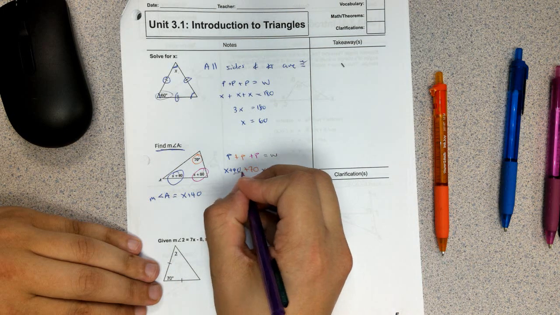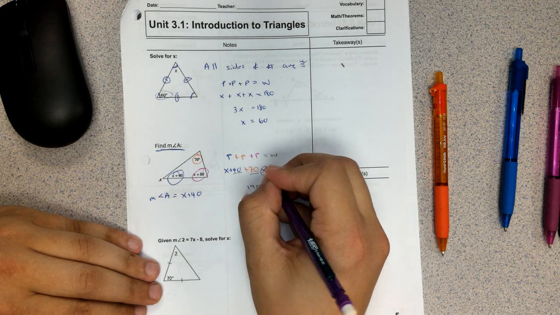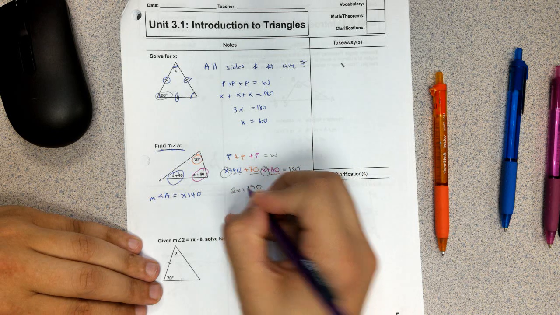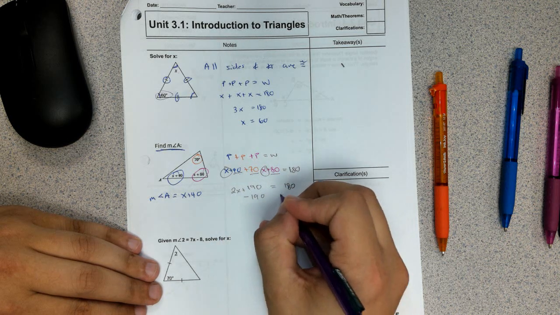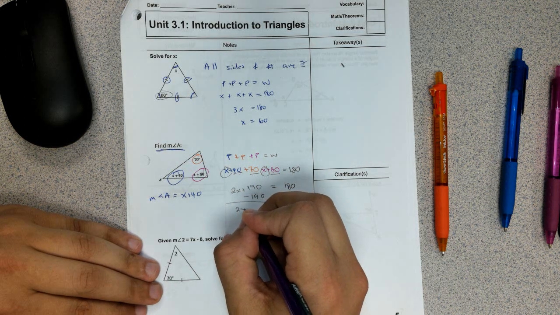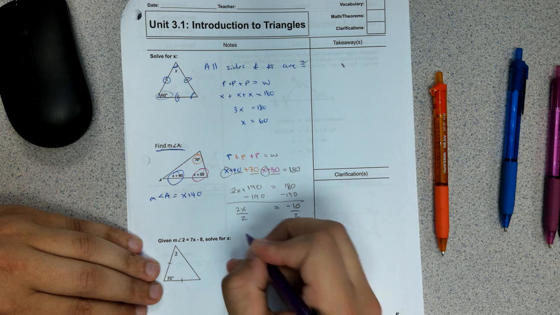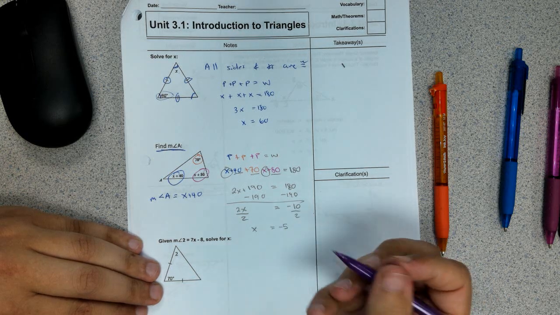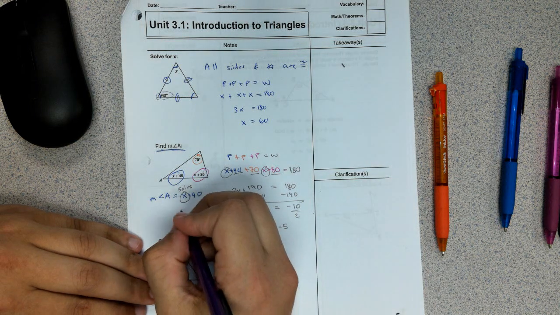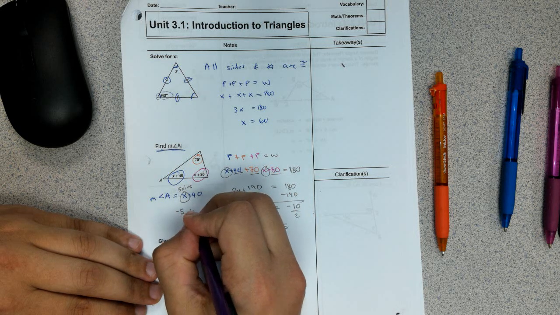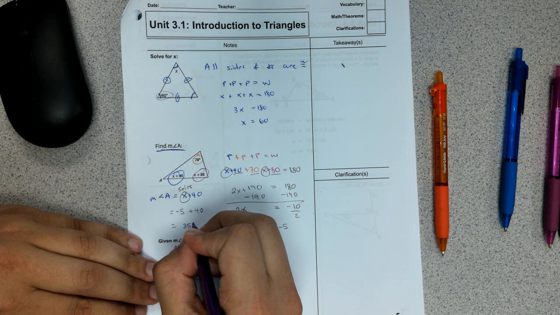And so I combine like terms. I have 40 plus 70 plus 80, this is 150, 190. I have a positive x and a positive x, so I have positive 2x, and all of that equals 180. I can subtract 190 from both sides, and I'm left with 2x is equal to -10. I divide by 2, and I get x is equal to -5. But I'm not done because I need to replace or solve for this x. So I put in a -5 plus 40, which means that the measure of angle A is 35 degrees.